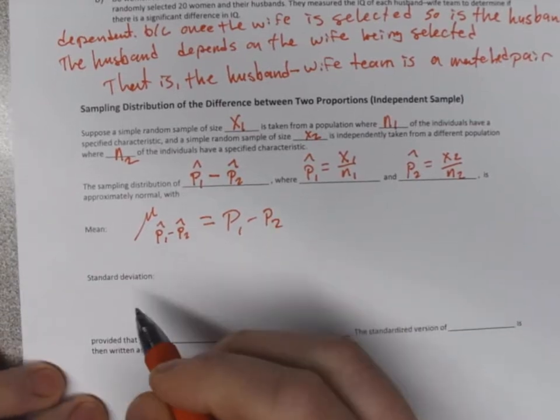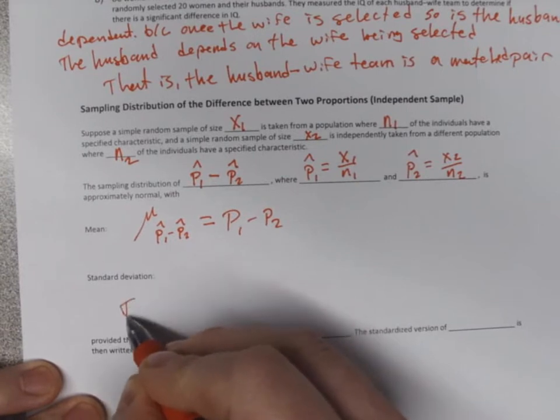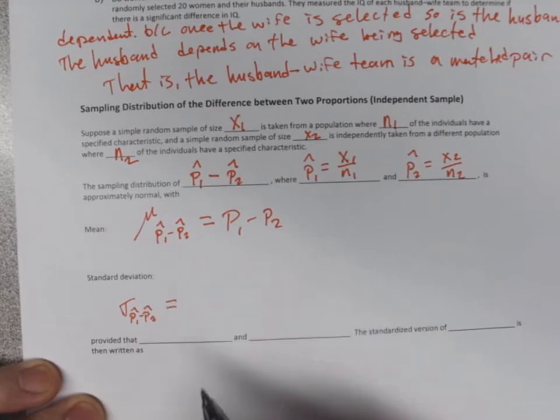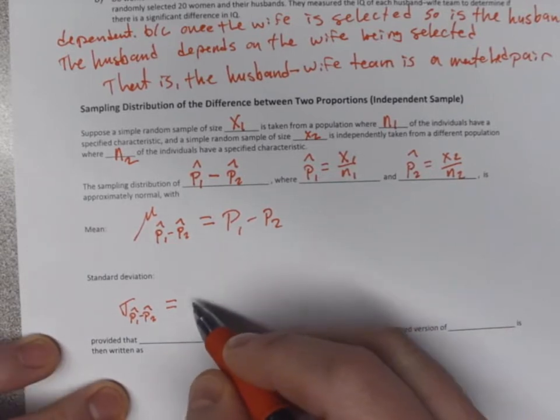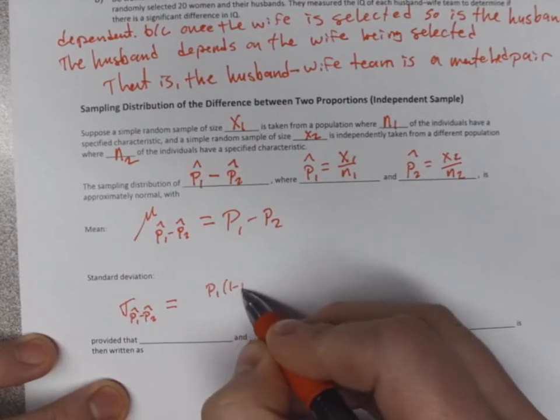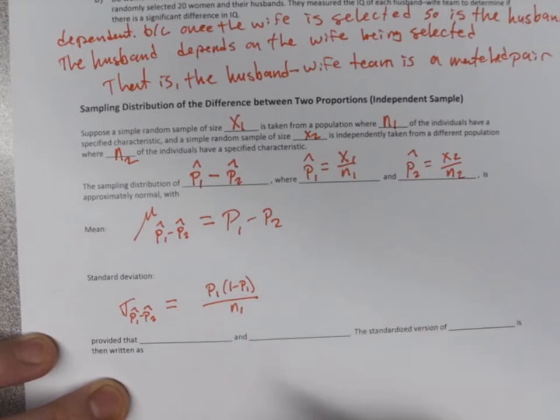So let's see here. The standard deviation of P1 hat minus P2 hat is equal to, and you may want to not pause, but you may want to watch me and then pause the video to write it down. So there is P1 times 1 minus P1 all over N1.